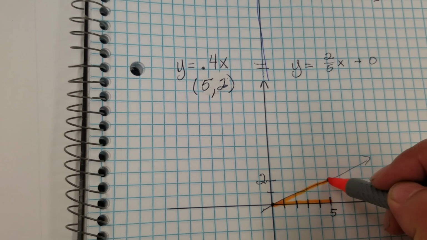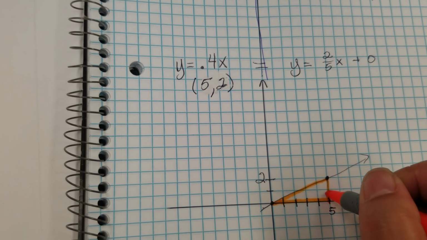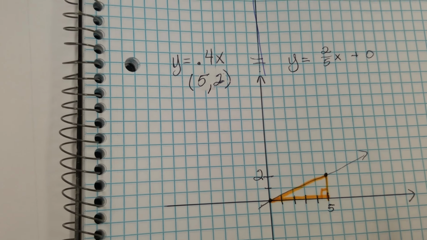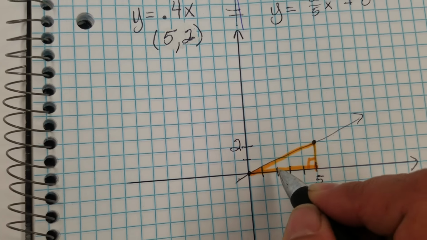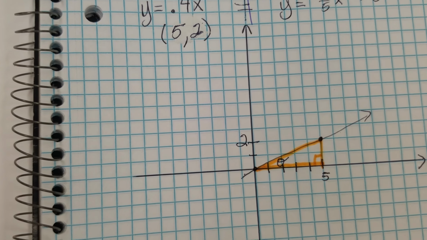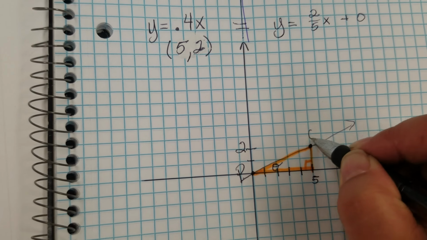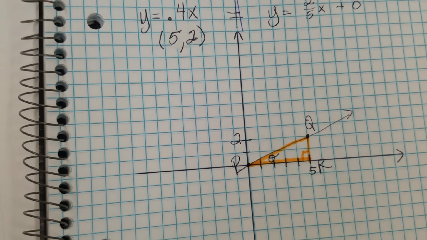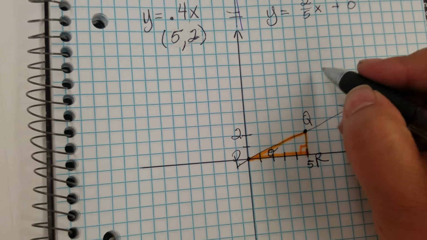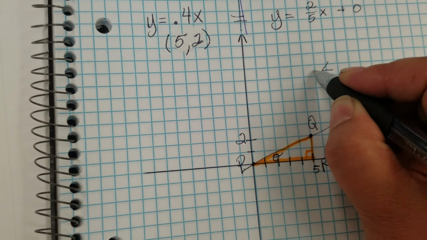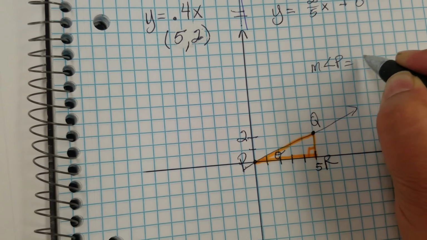and at the same time we can drop the altitude straight down, and that creates that little triangle. So once we draw this, we want to know what this angle is. So I can label this P, Q, R, and the question would be, what is the measurement of angle P? Okay.